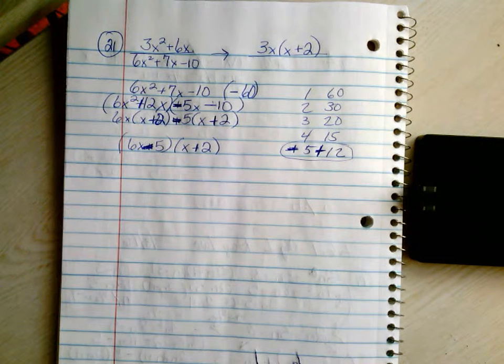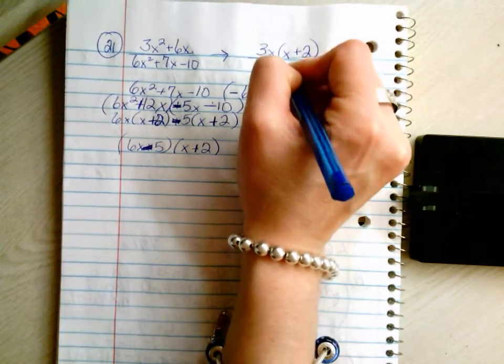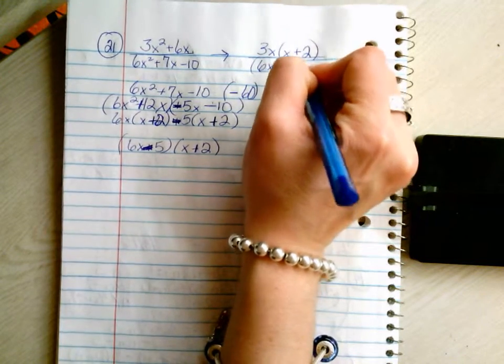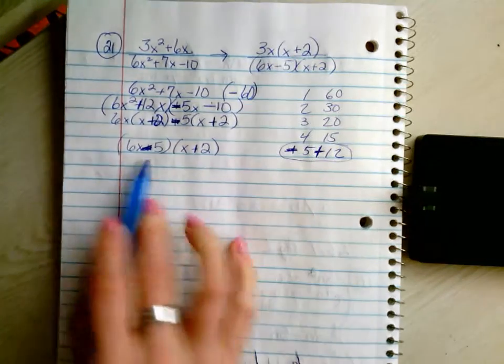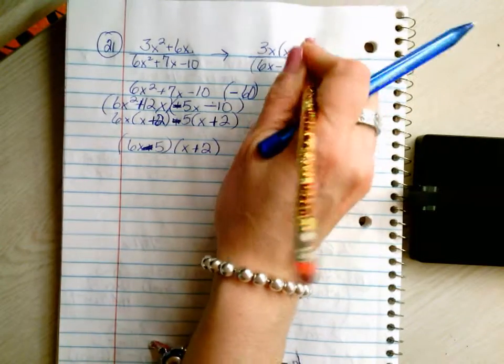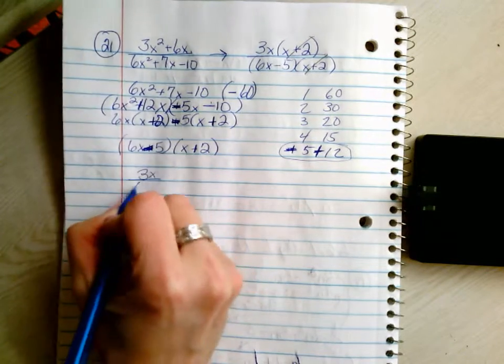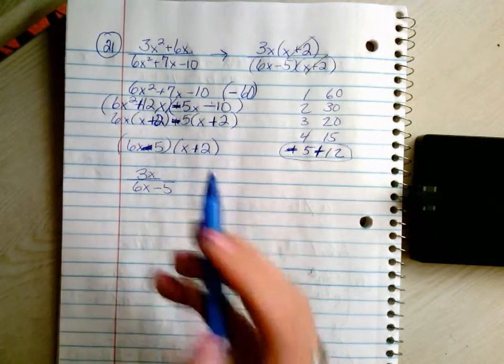Okay, and I'm going to put that over there in just a second. I just want to make sure. Yeah, silly. 6x minus 5, x plus 2. Dumb mistake. Okay, the x plus 2's disappear. So your answer is 3x over 6x minus 5.